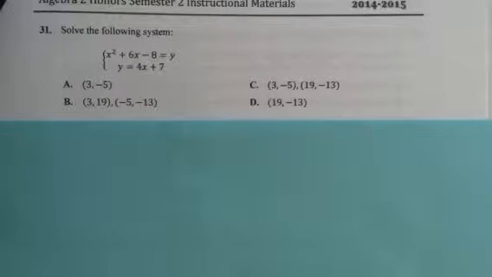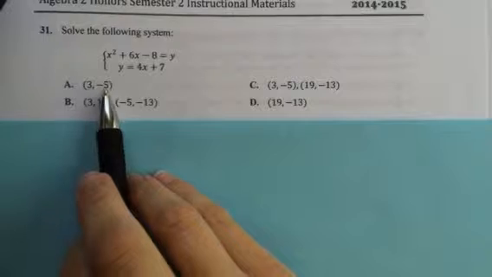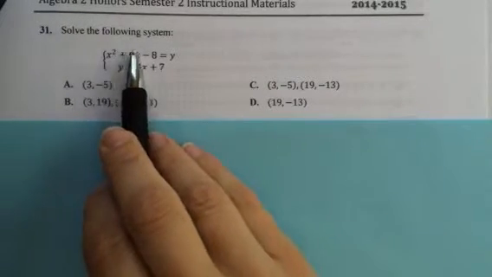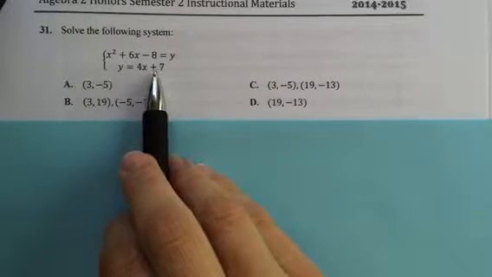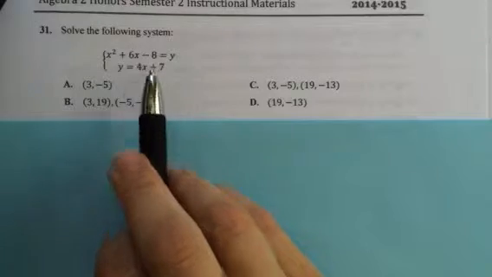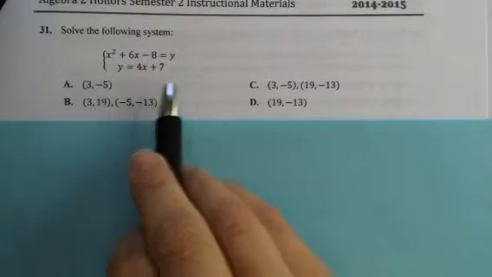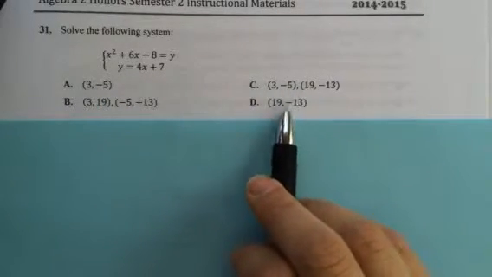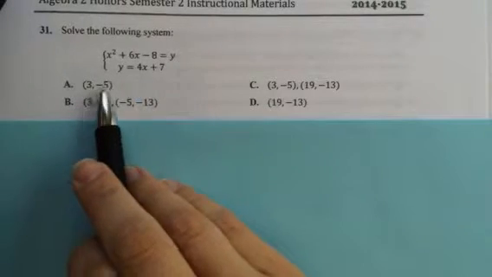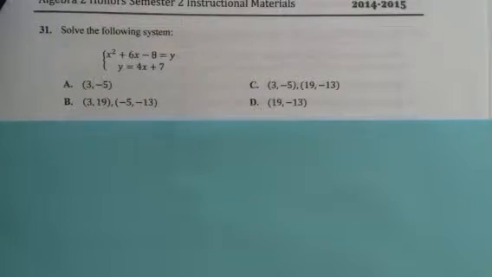So here's number 31. It's asking us to solve the system of equations. Three different ways I can think of doing this one. One is just plugging in the x and y into the x's and y's, and if they work in both, then you're good. Since there's more than one answer, make sure you do it to all of them. So if this one works, this could also be the answer, that kind of thing.